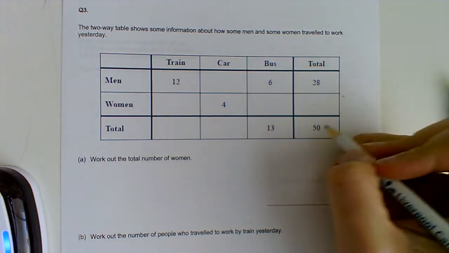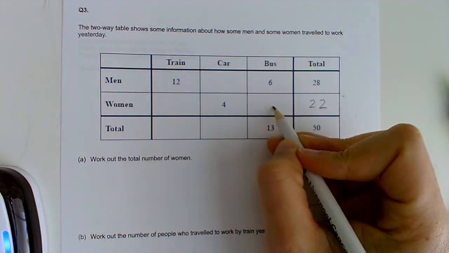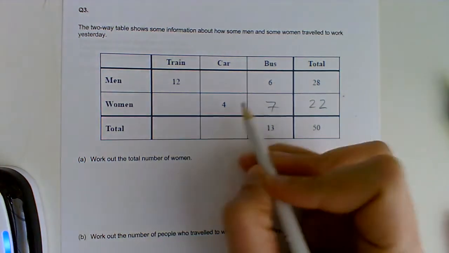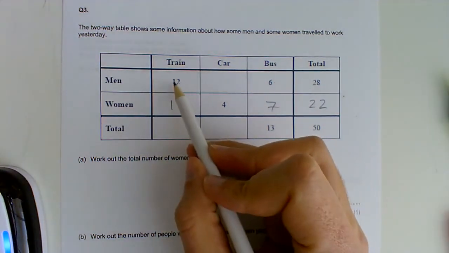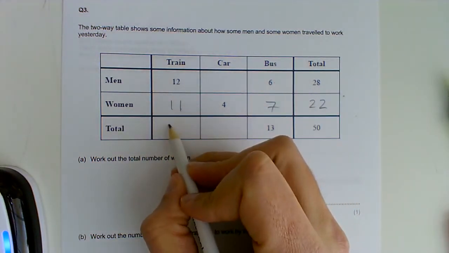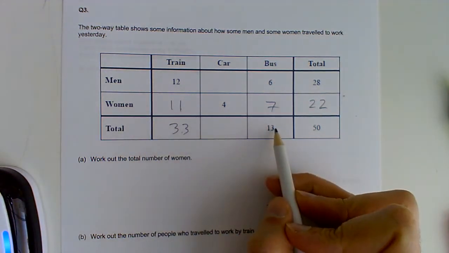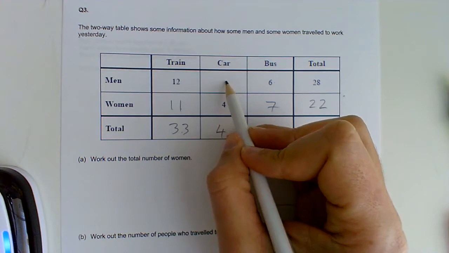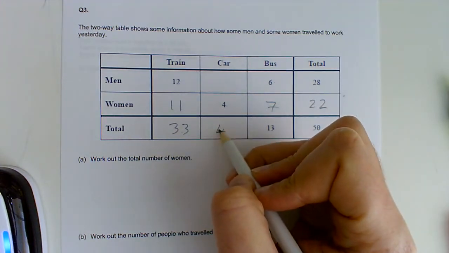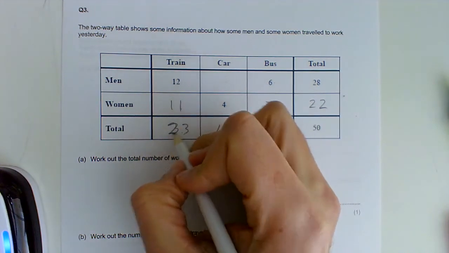Okay, so this one, number of women in total, 15, take away 28, that's going to be 22, isn't it? Do this one next, 13, take away 6, that's going to be 7. 4 add 7 is 11. 22 take away 11 is 11. 12 add 11 is 33. 33 add 13 is 46, which means that 50 take away 46 is 4. And then what do I add to 4 to get to 4? Something's gone wrong there, hasn't it? What have I done wrong there? Idiot, that's 23, isn't it?